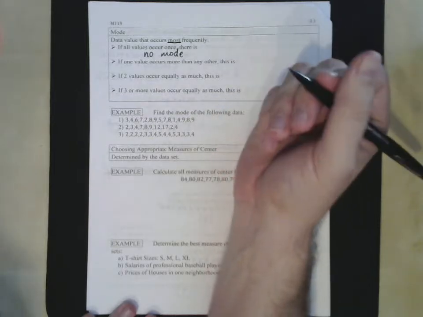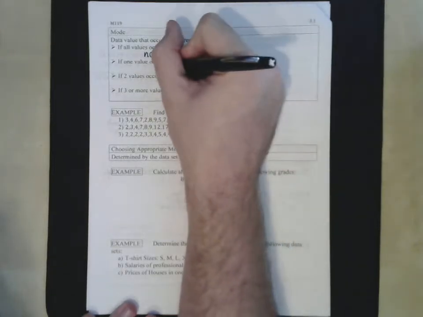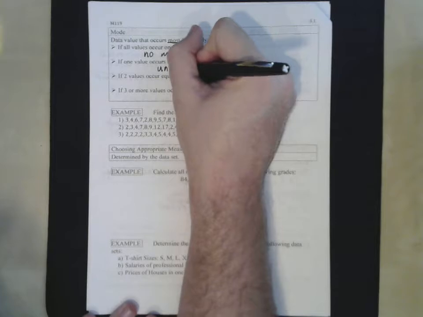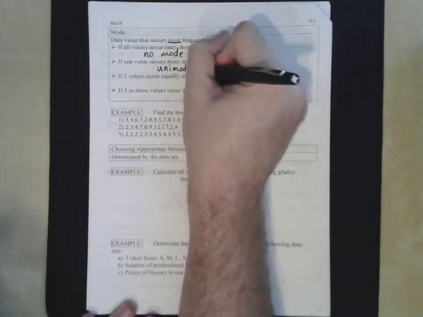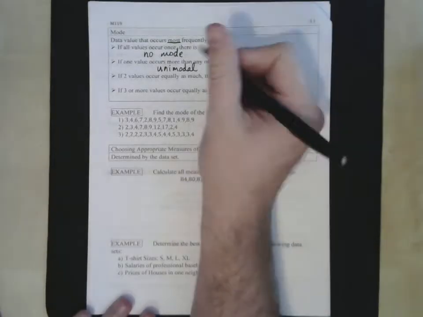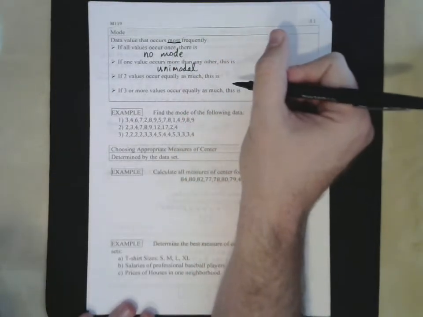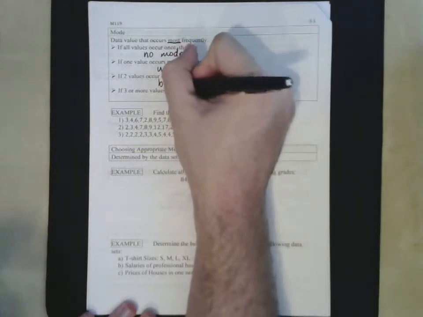If one value occurs more than any other, so if one number occurs 3 times and everything else occurs a max of 2, this is unimodal. Like unicycle. Unicycle has one tire. Unimodal means it has one mode. Two values that occur equally as much and more than the others is bimodal, like bicycle.